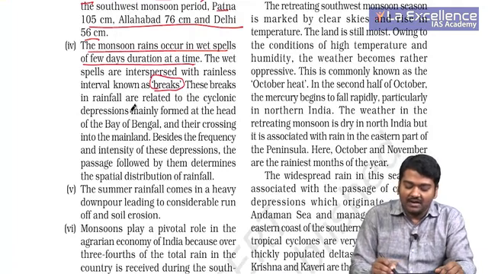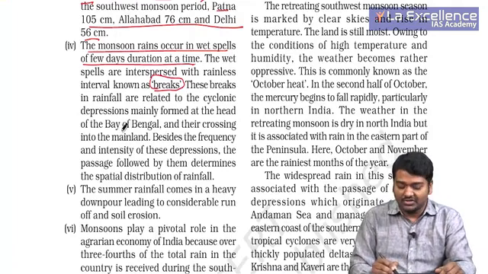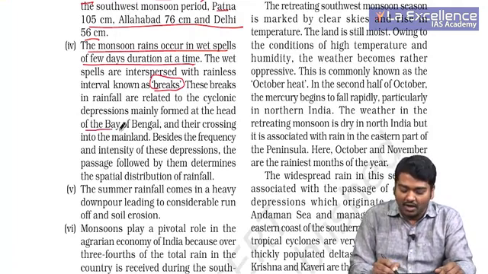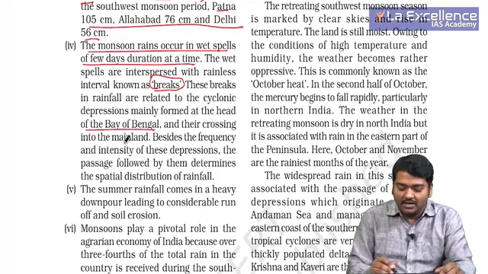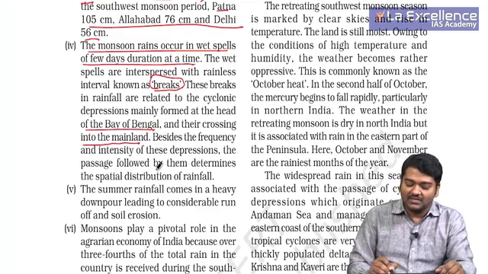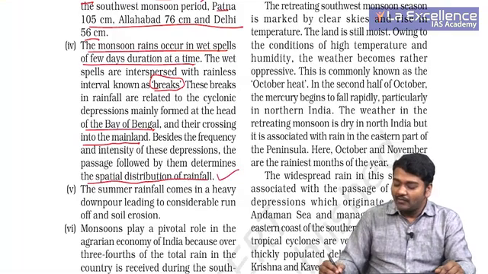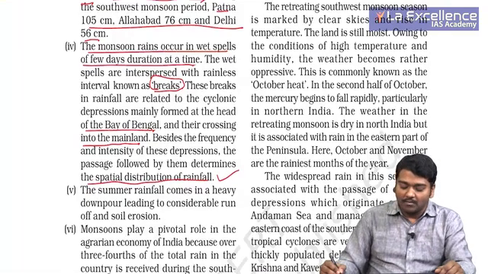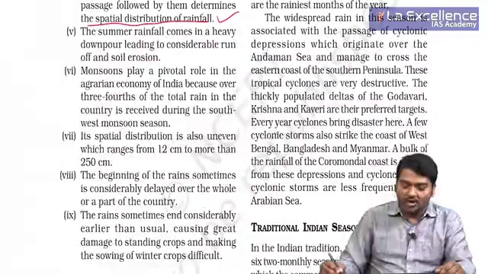These breaks in rainfall are related to the cyclonic depressions mainly formed at the head of the Bay of Bengal and their crossing into the mainland. Besides the frequency and intensity of these depressions, the passage followed by them determines the spatial distribution of rainfall. I have already told you about the breaks and what causes the breaks.